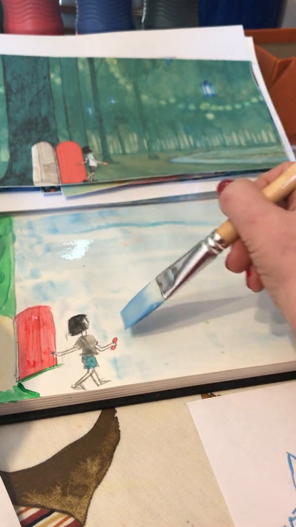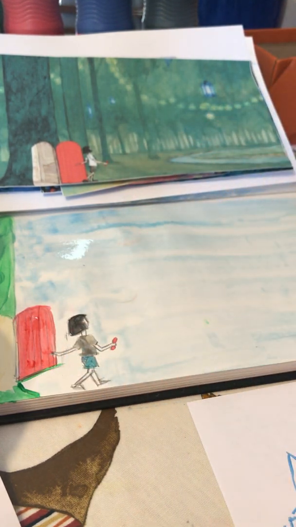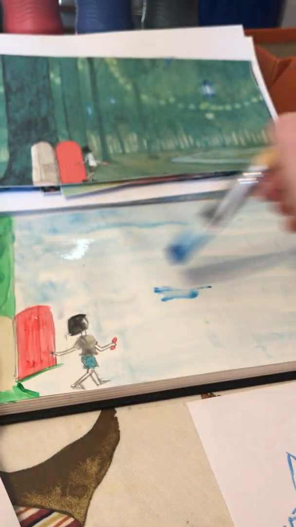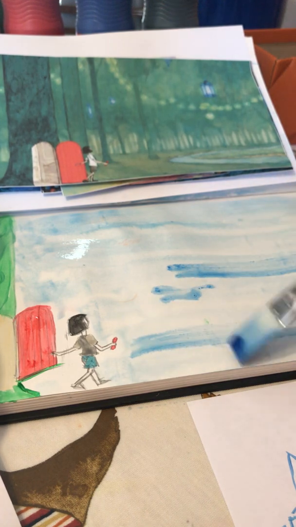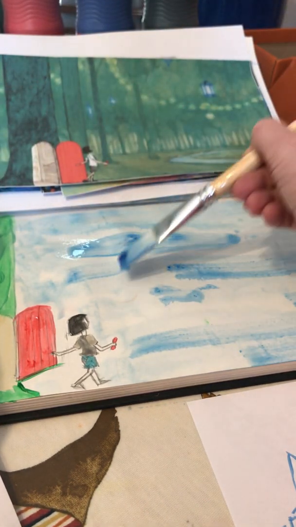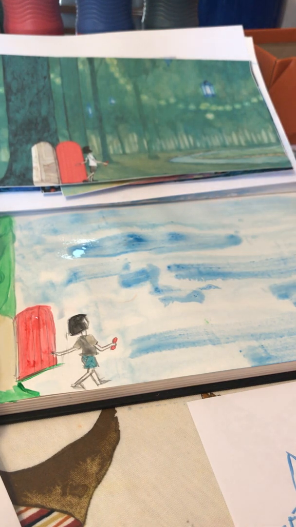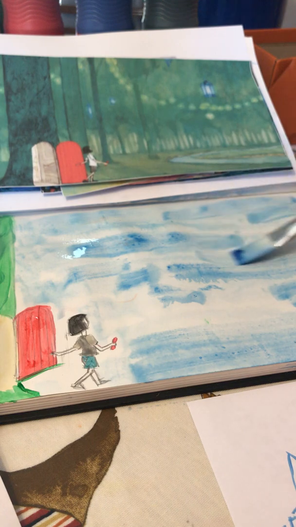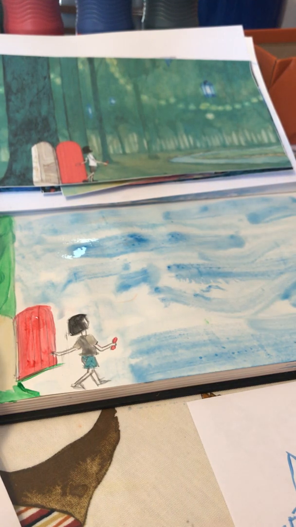I'm just going to go around the girl. You don't have to go over her, that's fine. Like that. Might put a little bit of darker blue in patches. Add a bit more water. Like that. Okay. I might even swirl it a bit.